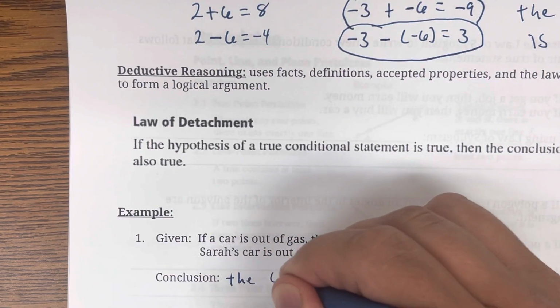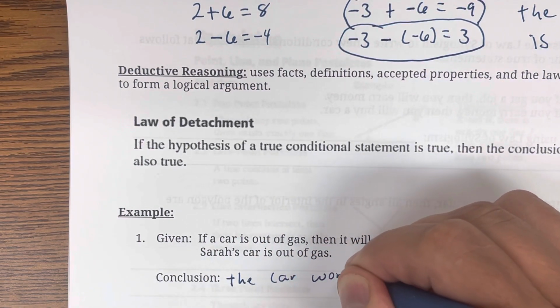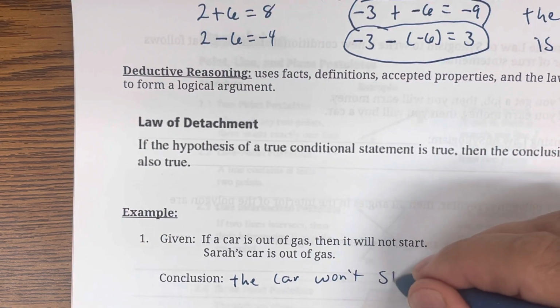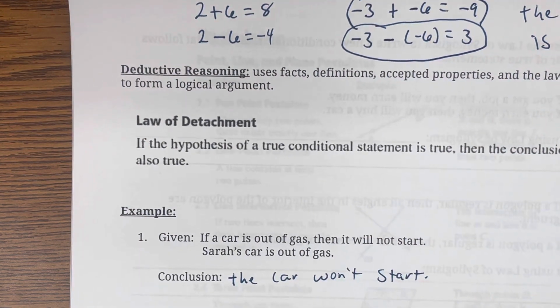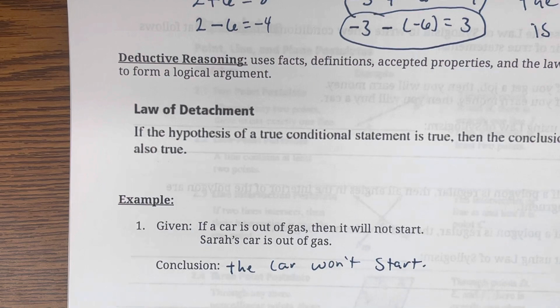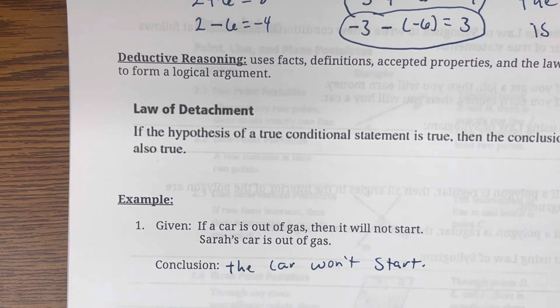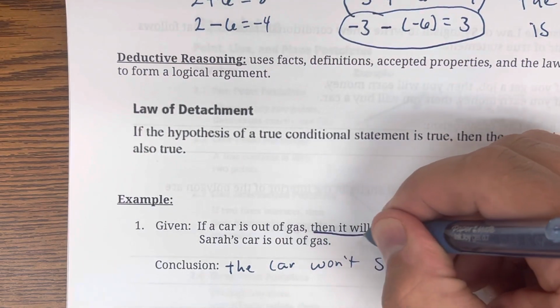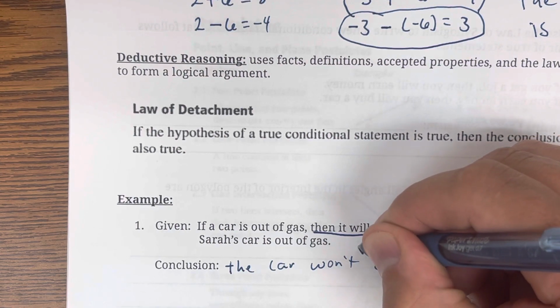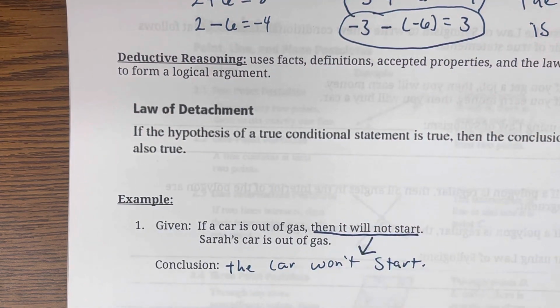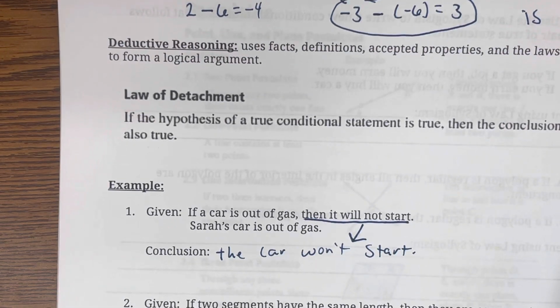The car won't start. I'm not going to assume that Sarah's going to go get gas. I'm not going to make any other conjectures other than what this conclusion was. I know that the car won't start. The only reason why I know that is because it's out of gas. If it's out of gas, it doesn't start. So the only conclusion I can make is that it doesn't start.